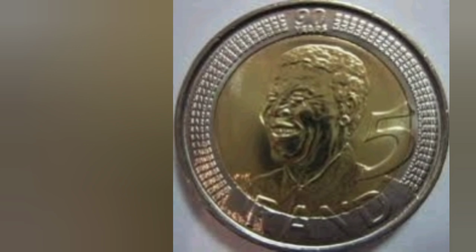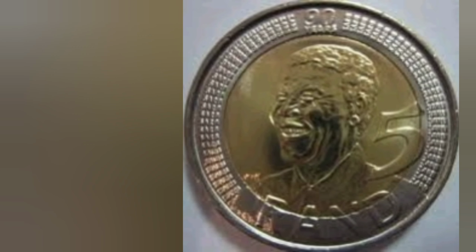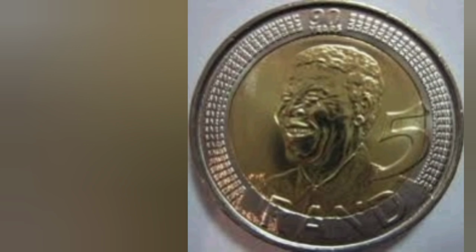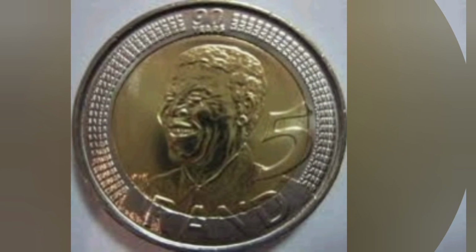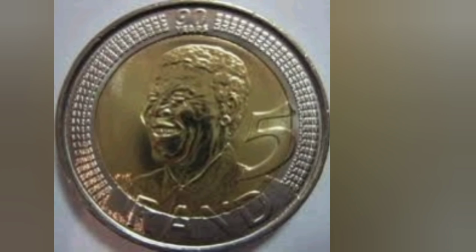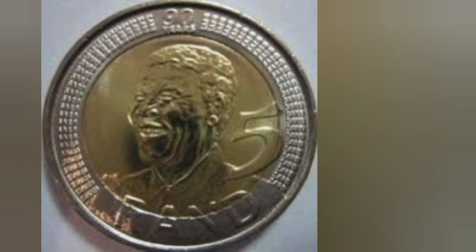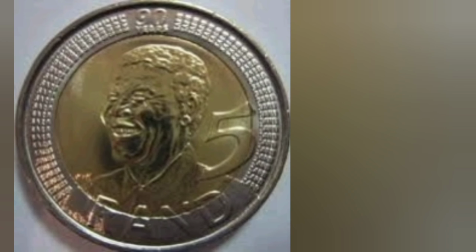This coin you are seeing is the famous South African 5 Rand coin, which features the portrait of Nelson Mandela, one of the most respected leaders in world history. The design of this coin is very detailed and meaningful because Mandela's face is shown smiling, which represents hope and freedom after years of struggle. On the front side, you can clearly see the number 5, indicating its denomination, while the outer ring has a beautiful pattern that gives the coin a modern and secure look.